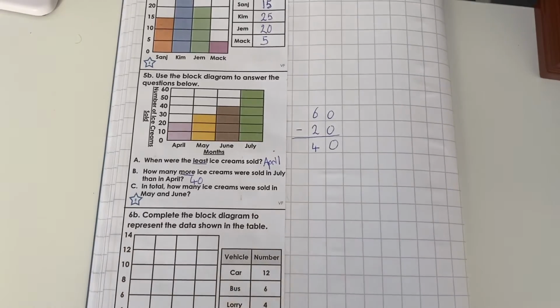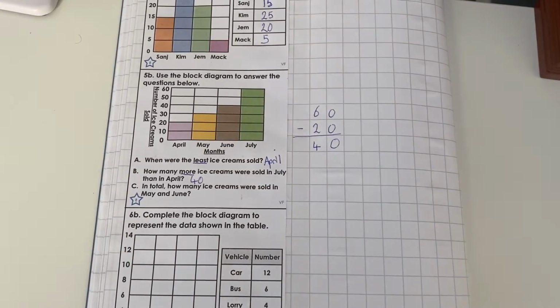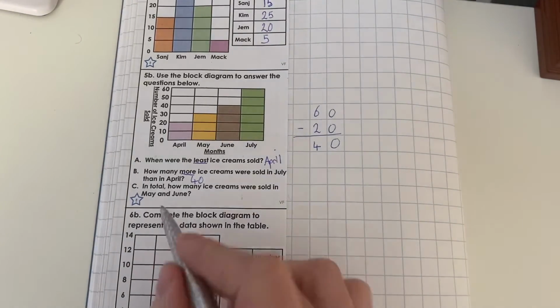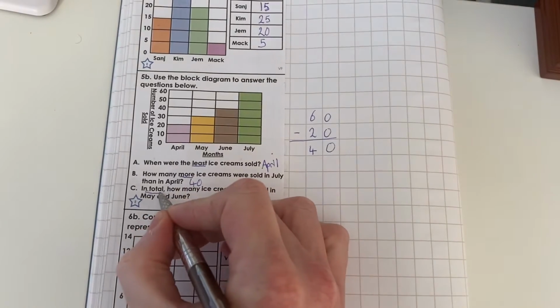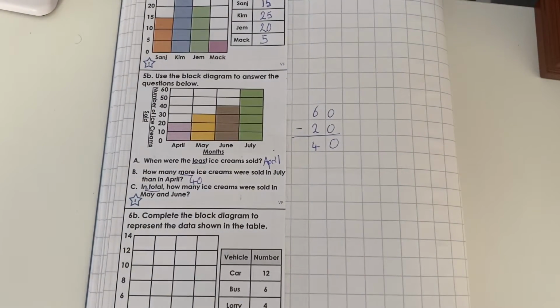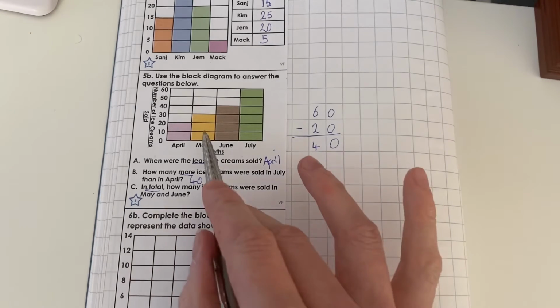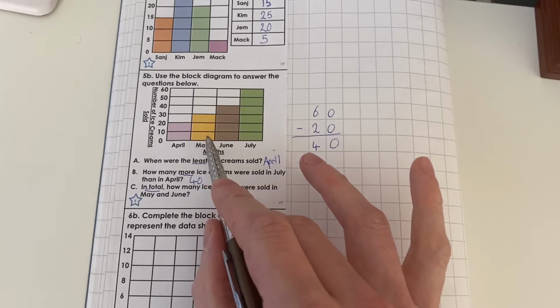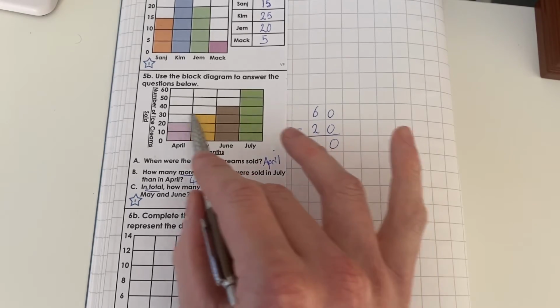In total, how many ice creams were sold in May and June? When we're looking at the word total, that means how many altogether. So we need to add these two amounts together. First we find out how many were sold in May. Remember, each block is worth 10: 10, 20, 30.